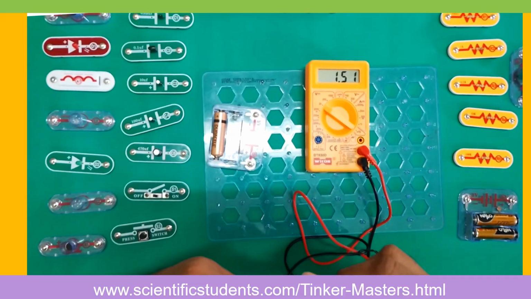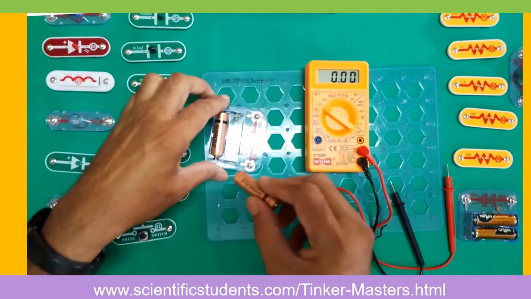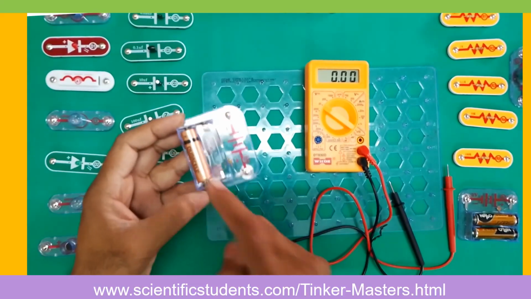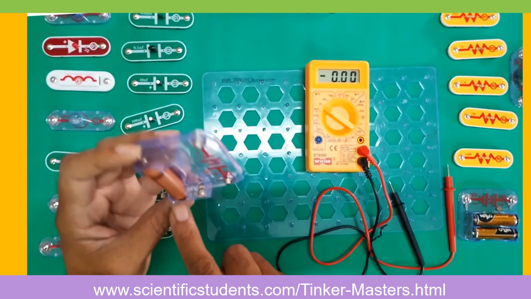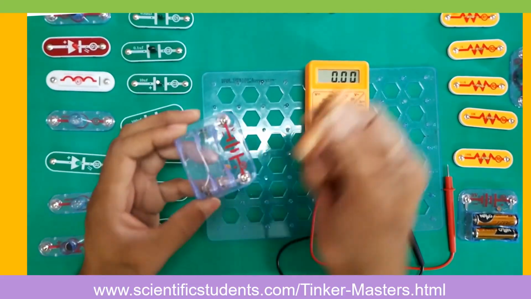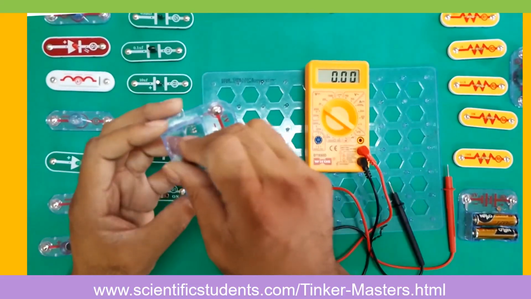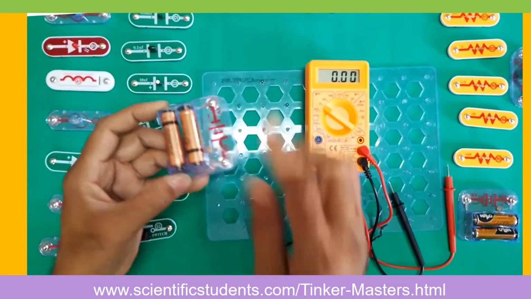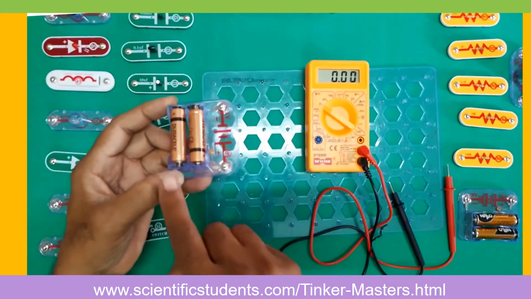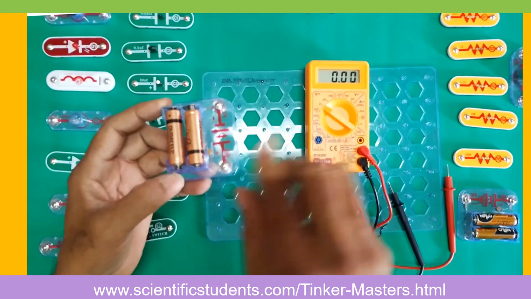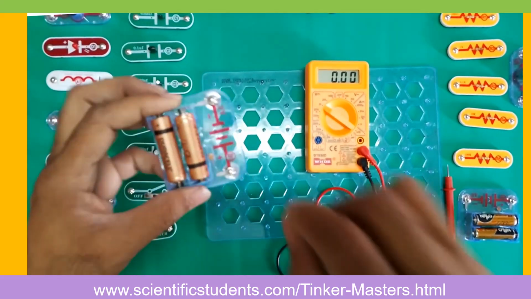It is also 1.5. So 1.5 in series with 1.5. That means this 1.5 positive is going to this here. I mean negative. You see, the positive is here, and that is going to the negative of this battery. And finally, the positive is coming here, and negative is going there. So these two batteries are in series. I am going to show you on the paper connecting the batteries in series.